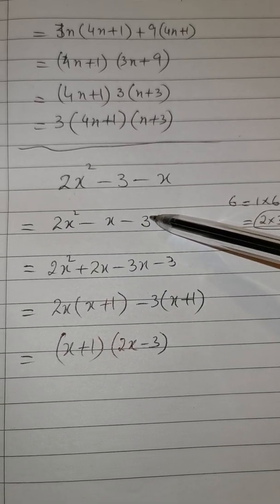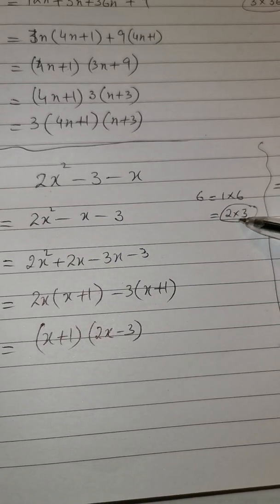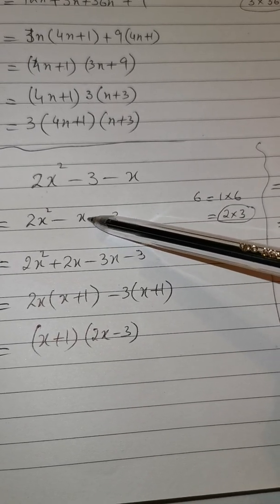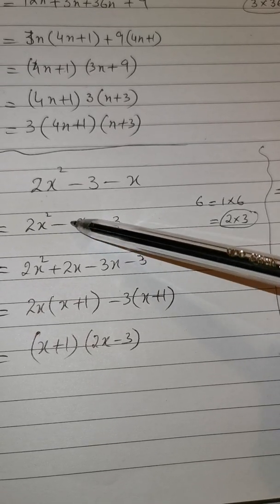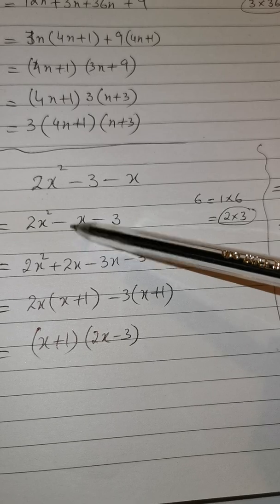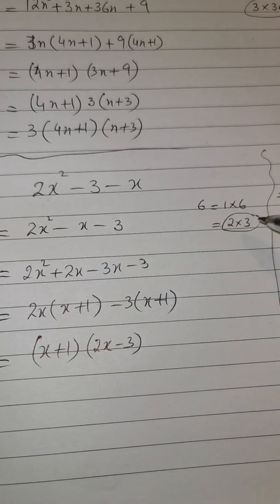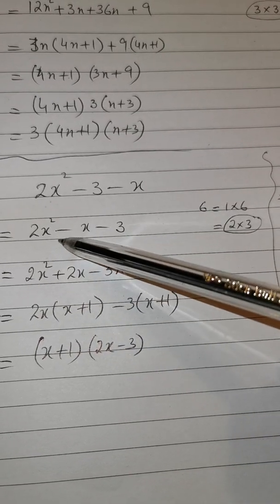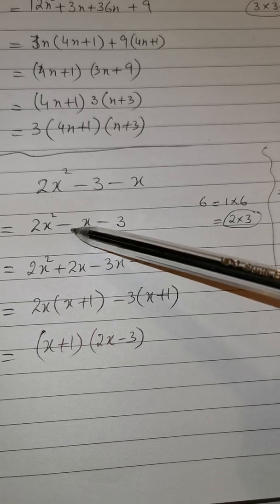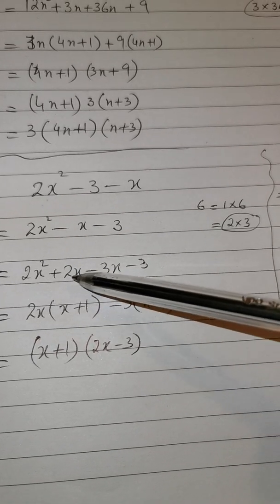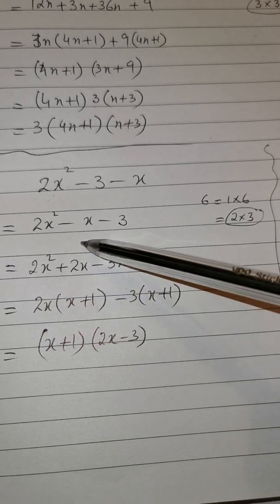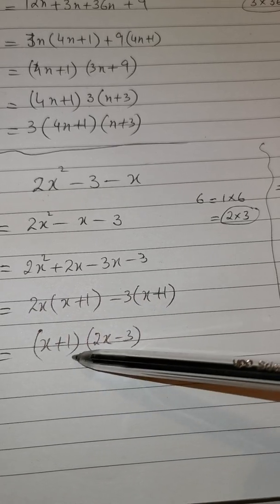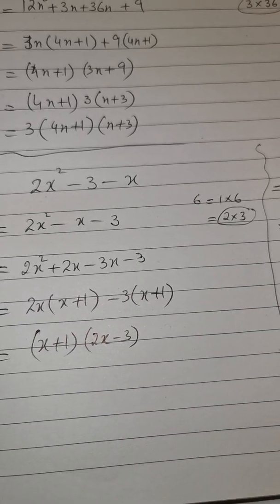Multiply 2 by 3, answer is 6, make the possible factors, and this minus 3 sign tells me that I will choose those factors whose subtraction will give me the coefficient of x. The coefficient of x is 1 here, so I split it in the form of 3 and 2, and this minus sign tells me that the greater value should have the minus sign. So 2x minus 3x, after splitting make the possible factors, and then again take the common factor, you will get the answer. It's so simple.